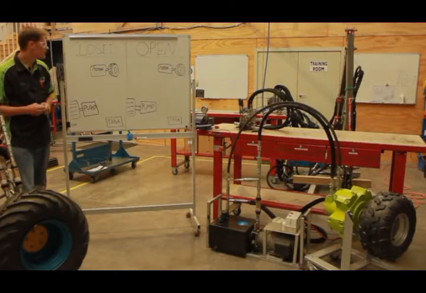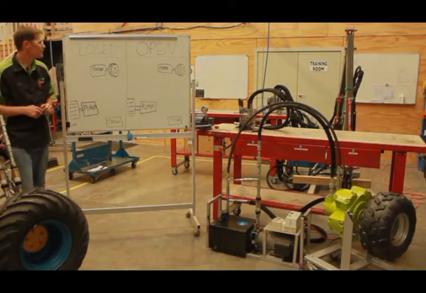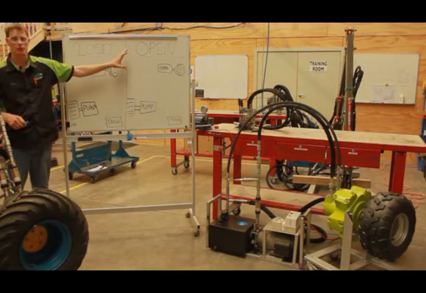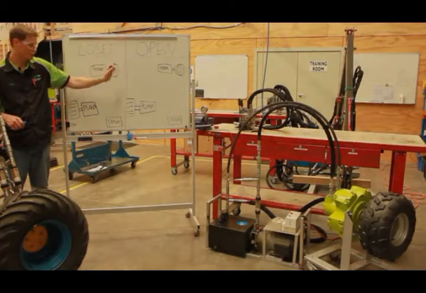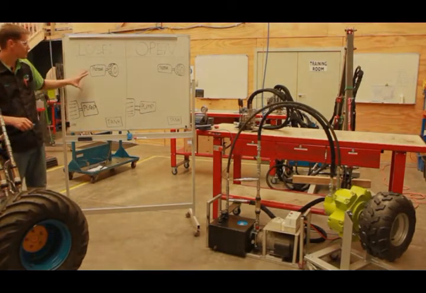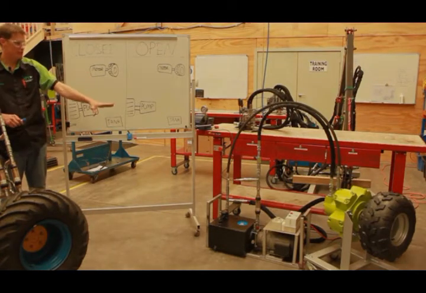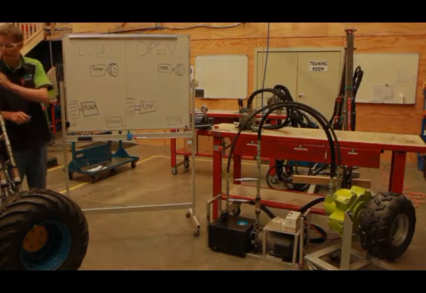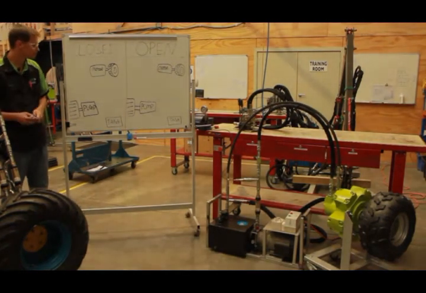Alright, well welcome to the session here. We're going to look at the difference between closed loop systems and open loop systems. And I've got two hydraulic rigs here, one on my left, one on my right, and we're going to compare them on the board first, have a demonstration of the open loop, then go back to the board, have a quick look, and have another look at the closed loop.